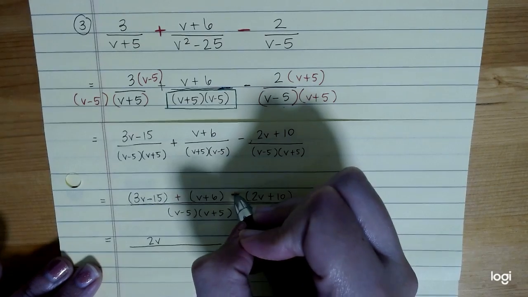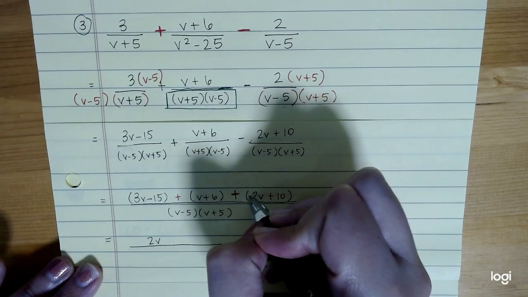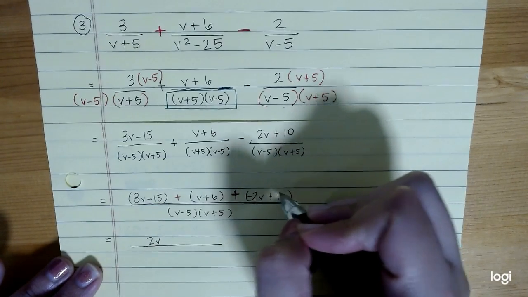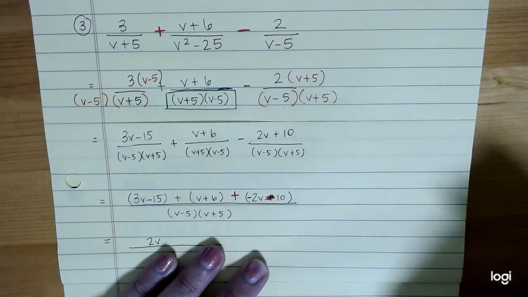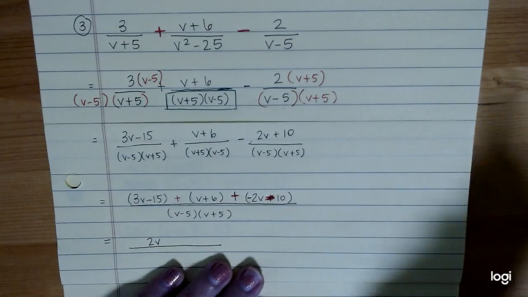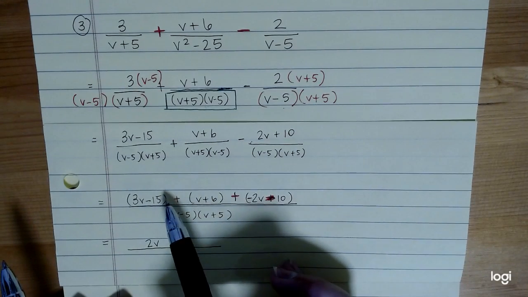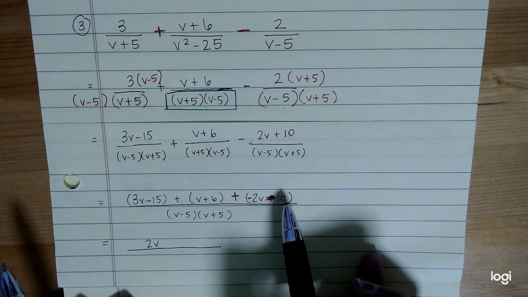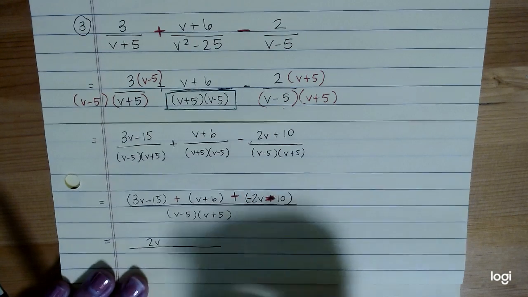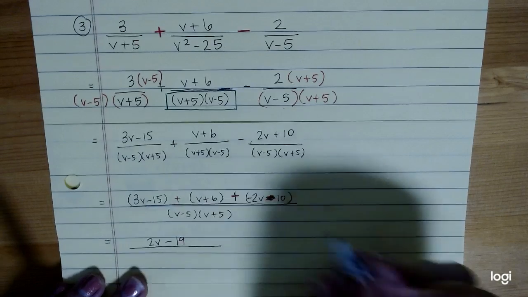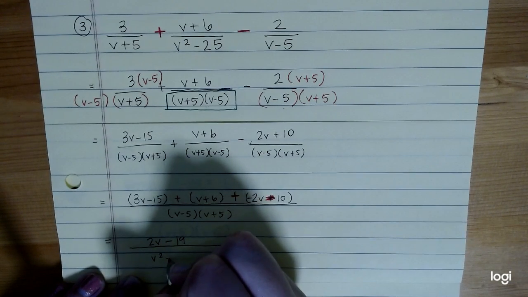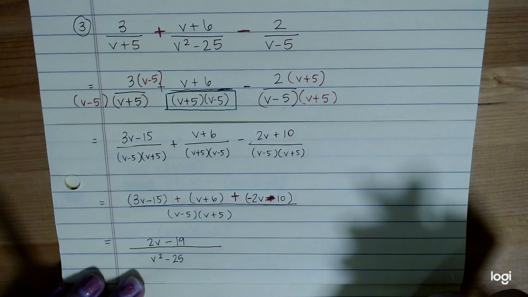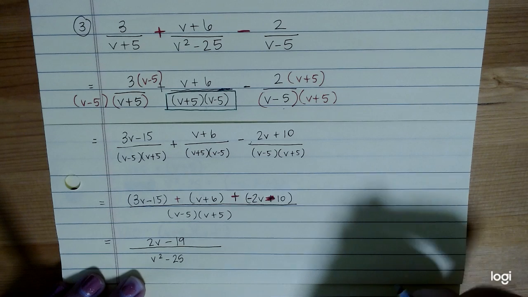Again, if you need to, you can change this to a plus, and then you go in here and change the signs of all those terms. So that would be a negative 2v minus 10. So negative 15 plus 6 minus 10 is going to be a negative 19. And then I'm going to go ahead and change that denominator back to its simplified form, v squared minus 25.